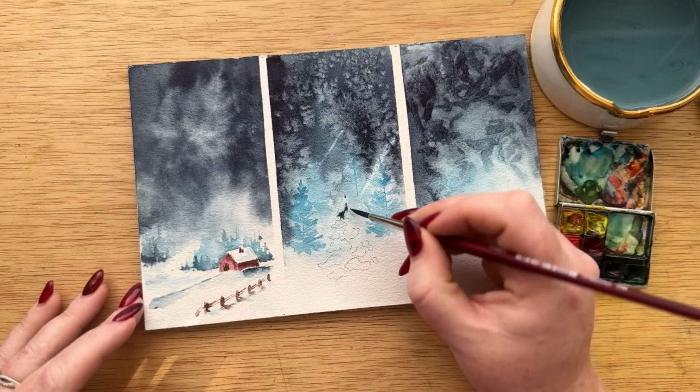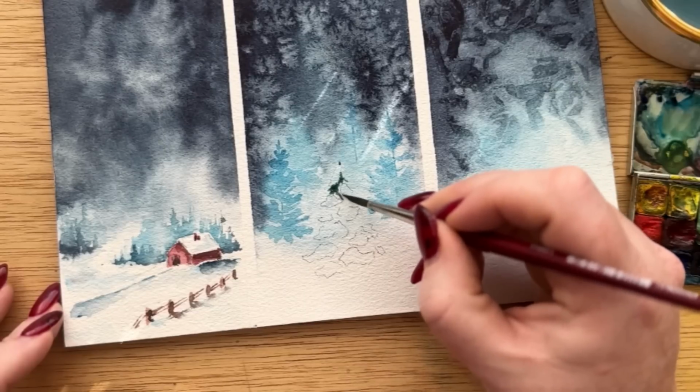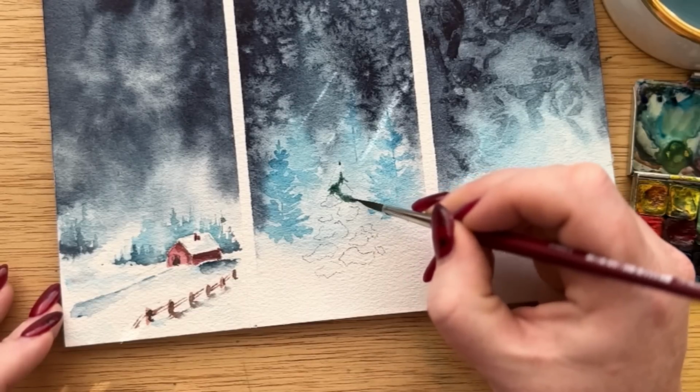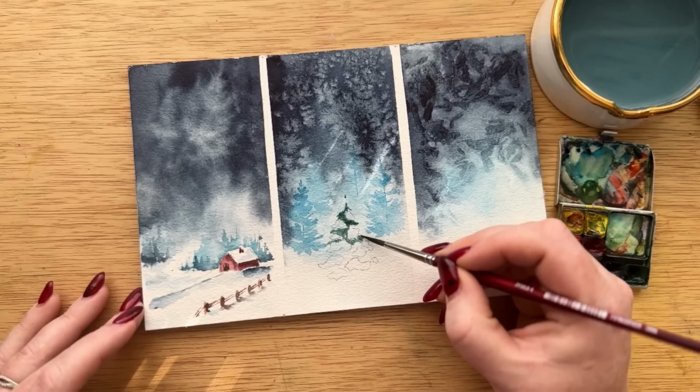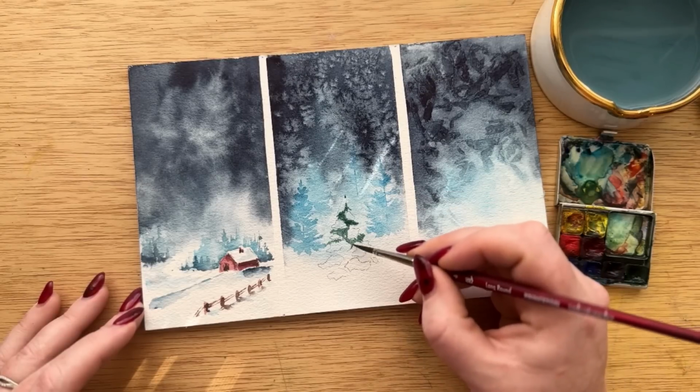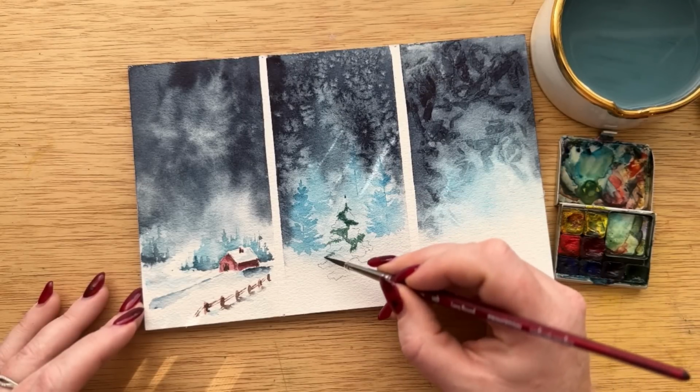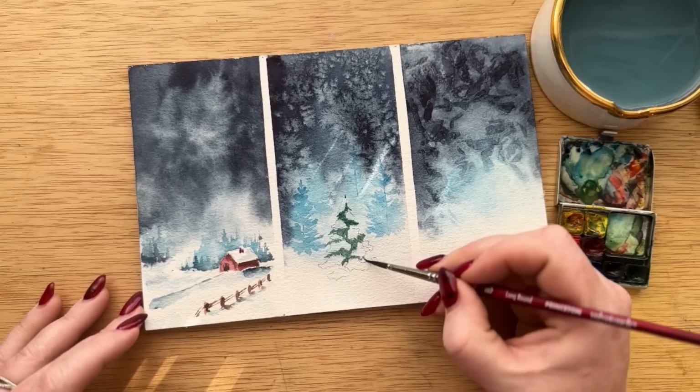So it's a little bit tricky because you're trying to create some texture of the tree, but if it's too textured around where your snowy circle shapes are, it's not going to actually define the snowy blobs that are on the tree.